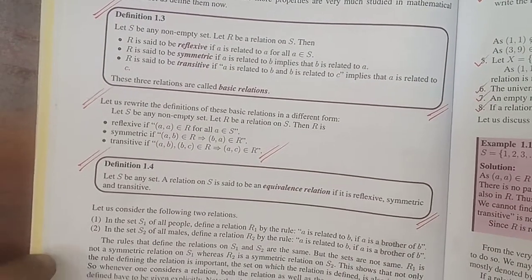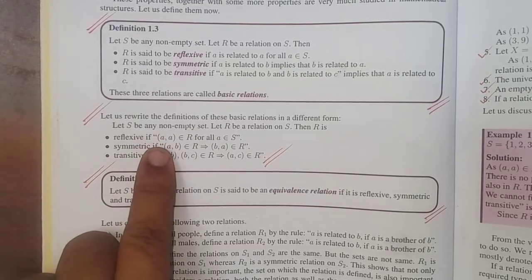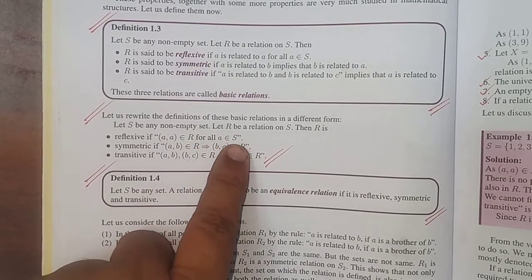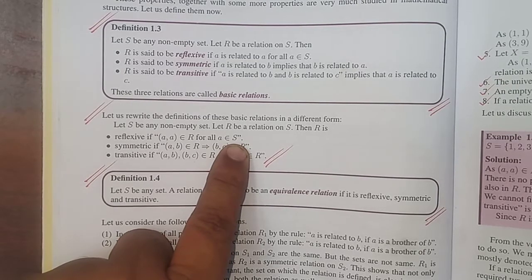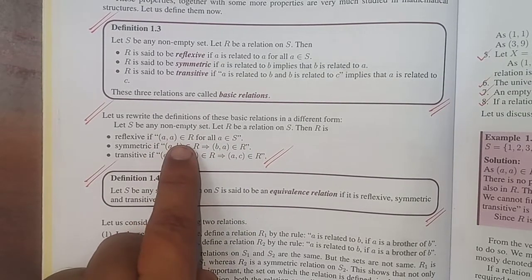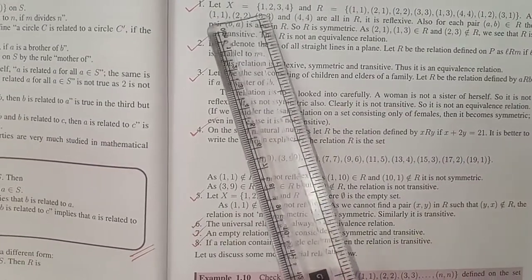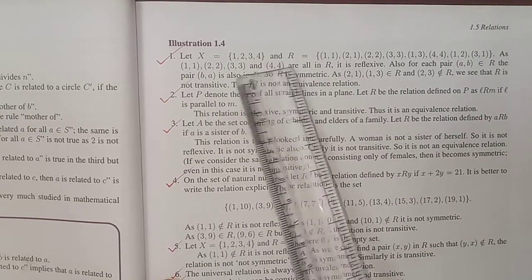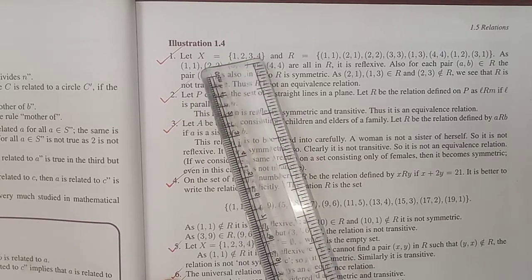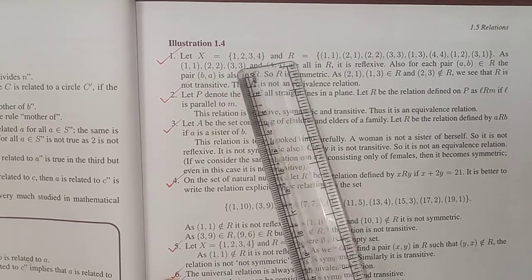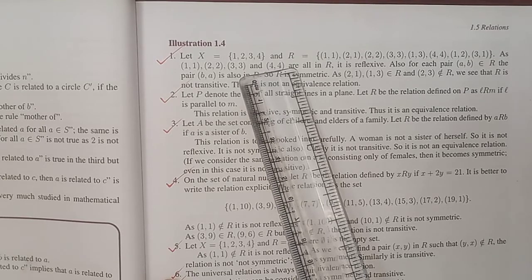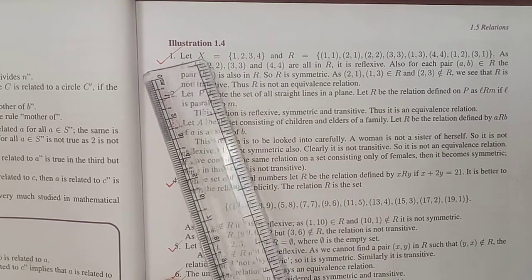Start with reflexive. In the definition of reflexive, what is given? If (a, a) belongs to the relation, for all a belonging to the set S. Here in this example, the set is given as capital X. So (a, a), remember (a, a). Since we have the set X = {1, 2, 3, 4}, the relation R must have (1,1), (2,2), (3,3) and (4,4). Then only we can say R is reflexive according to the definition. The definition says (a, a), where a belongs to the set, here the set capital X.